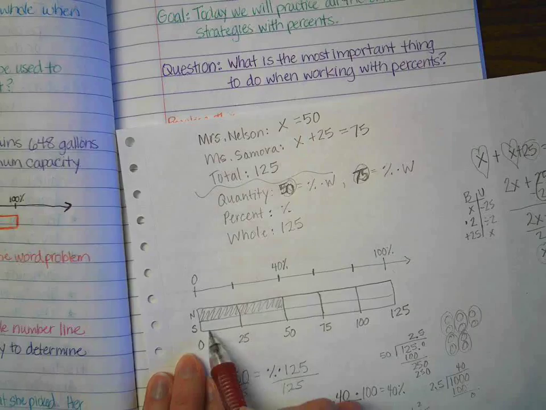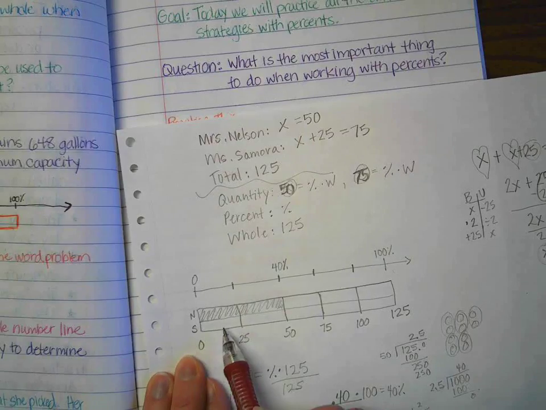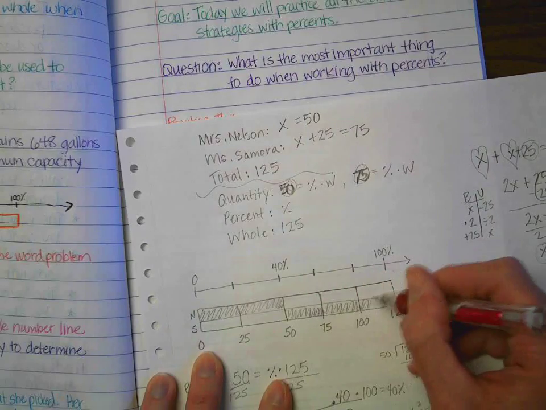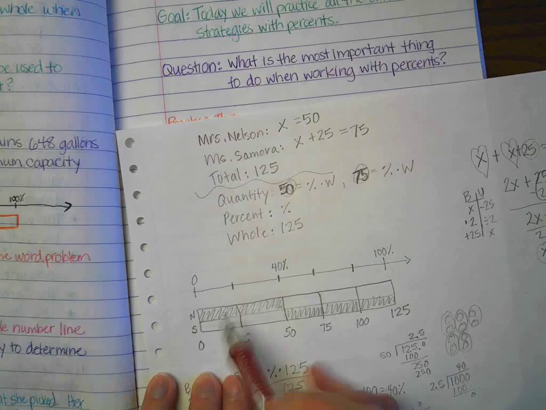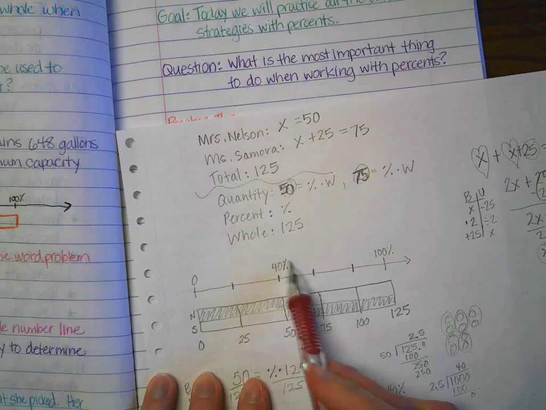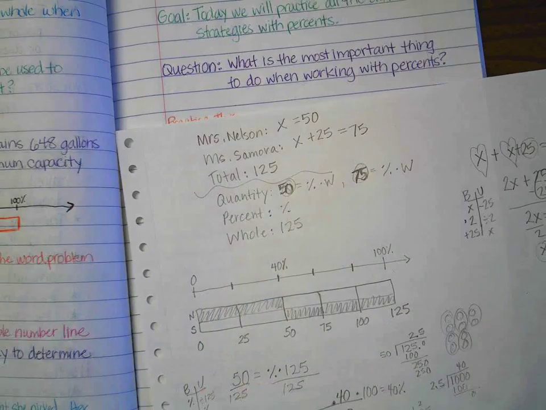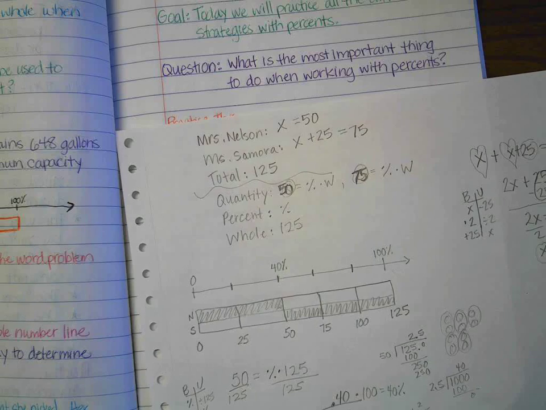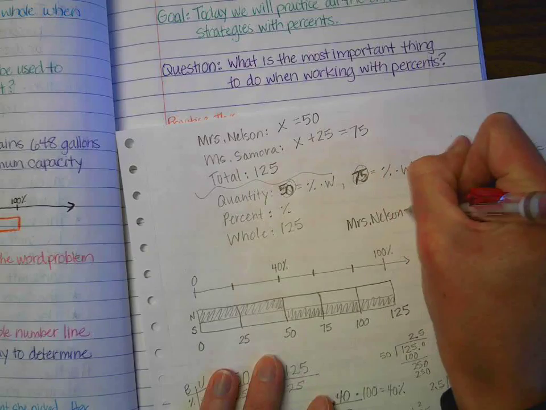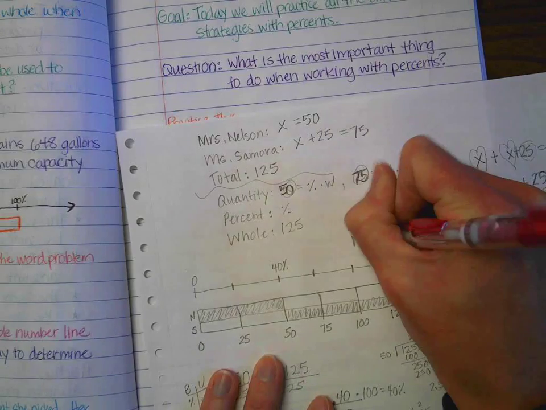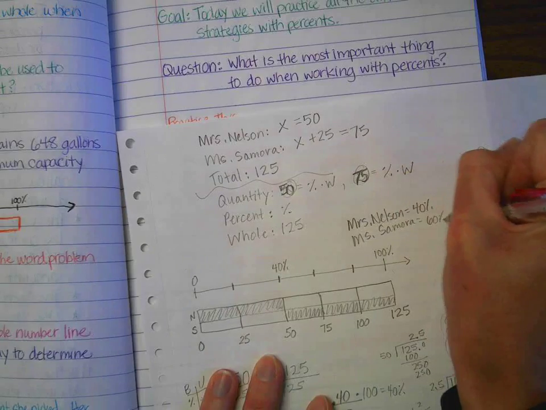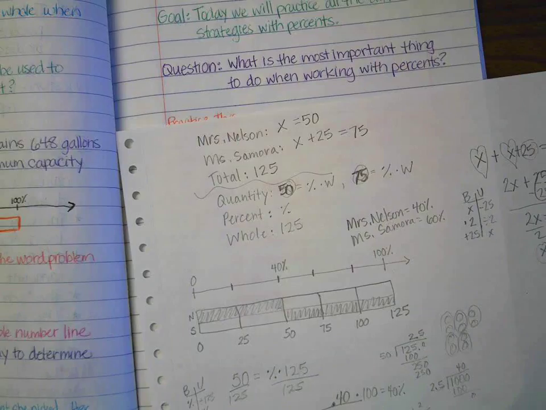Now, if we go back here and we finish coloring what we represented, this chunk is Mrs. Nelson's class of the total. So then when you're coloring it in, this chunk would have to be Mrs. Samora's class, and we know that up to here is 40%. So what plus 40 gives you 100? 60%. So Mrs. Samora's would have to be 60%. So Mrs. Nelson's equals 40%. Mrs. Samora's equals 60% of the kids.